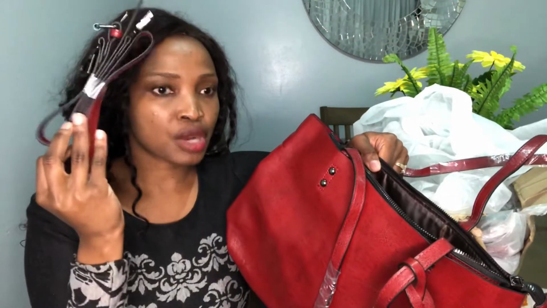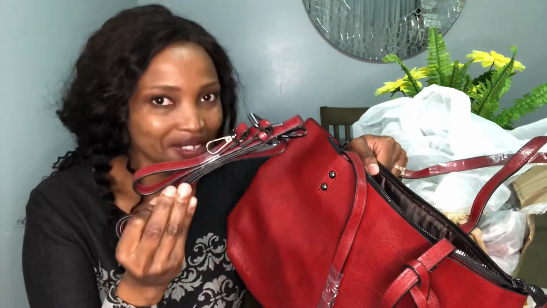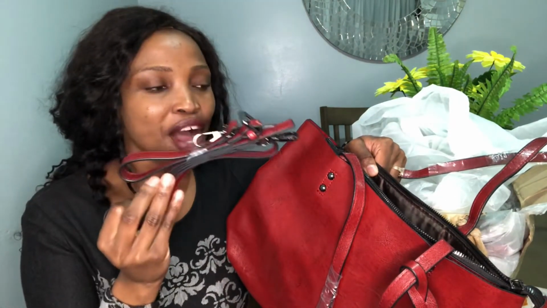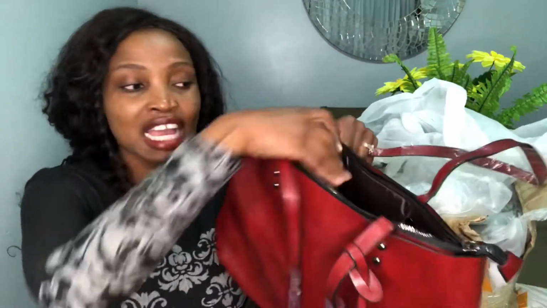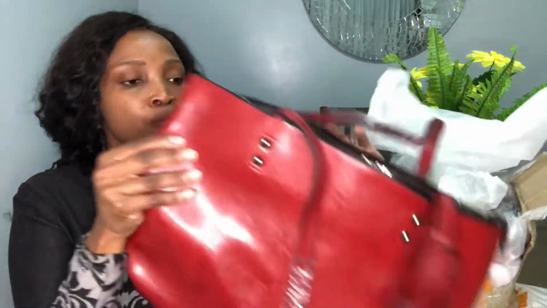And it has a big, longer strap which you can put on. Guys, a laptop fits in this bag, a small laptop obviously.